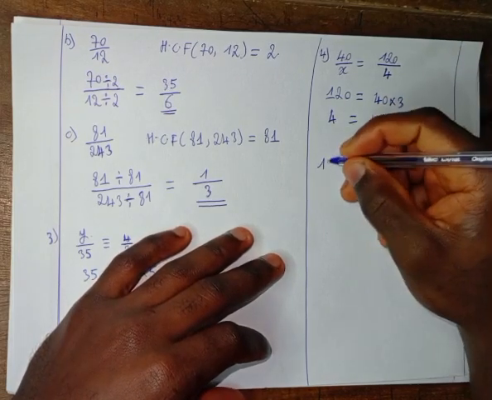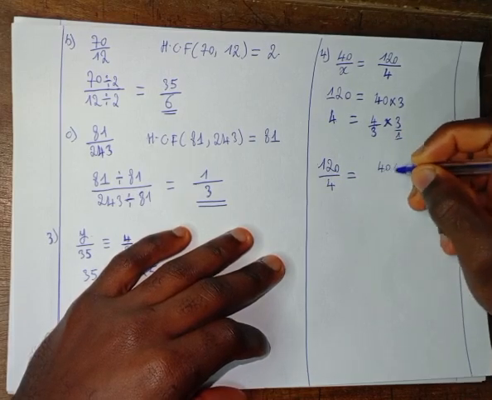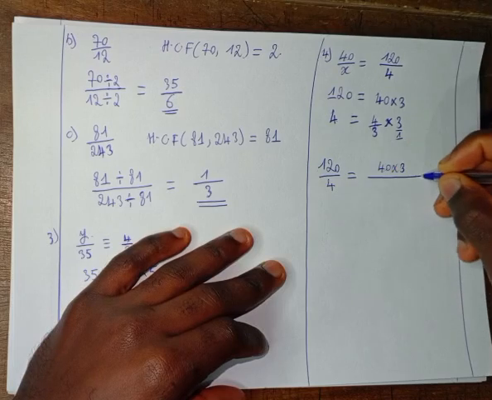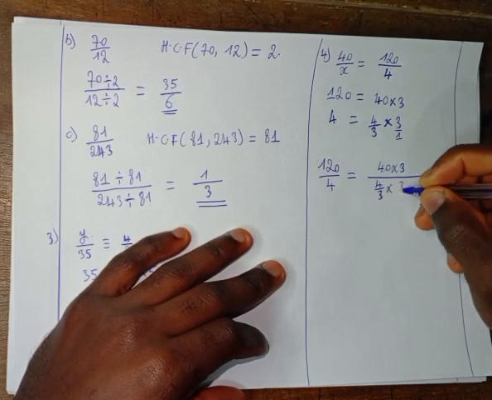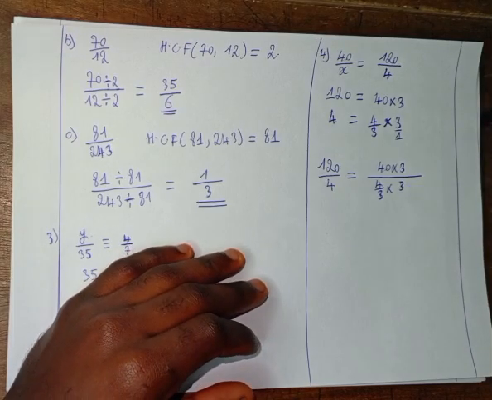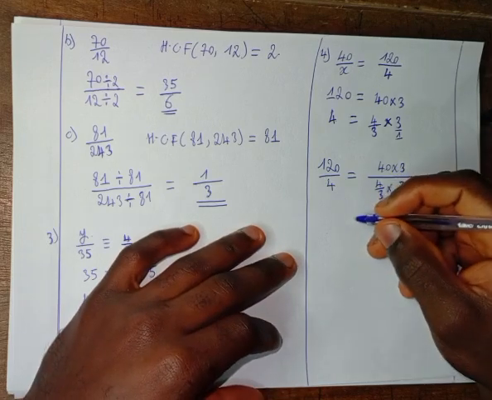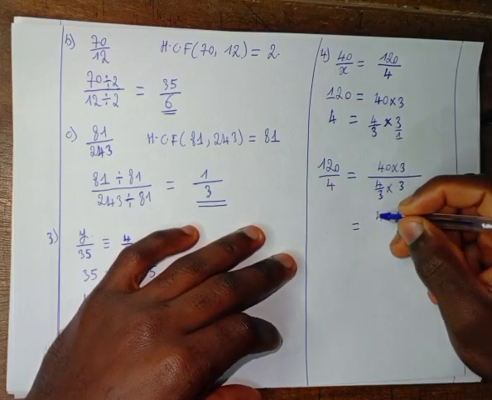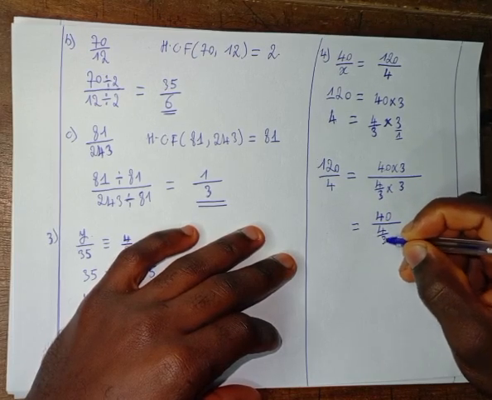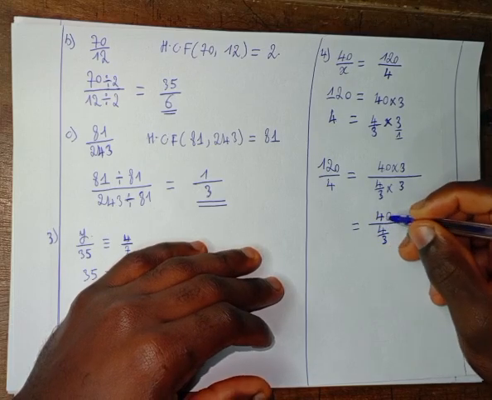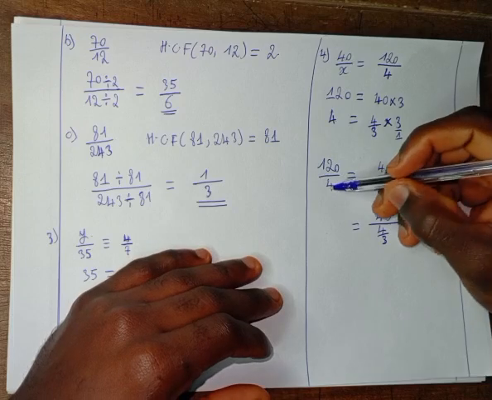So we can write the fraction 120 over 4 as 40 times 3 all over 4 thirds times 3 as such. Now if we simplify this and this will go, we'll be left with 40 all over 4 thirds. That means the fraction 40 over 4 thirds is an equivalent fraction of 120 all over 4.